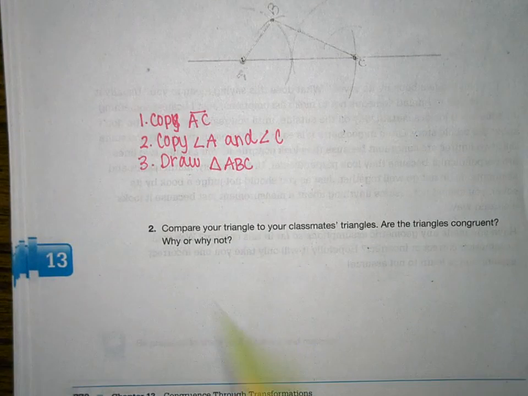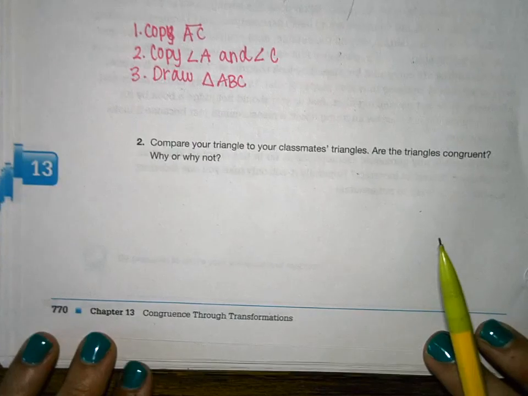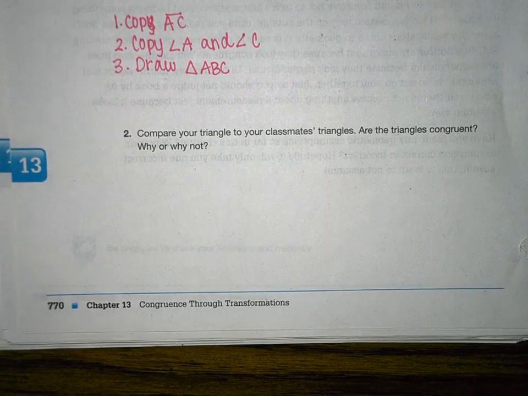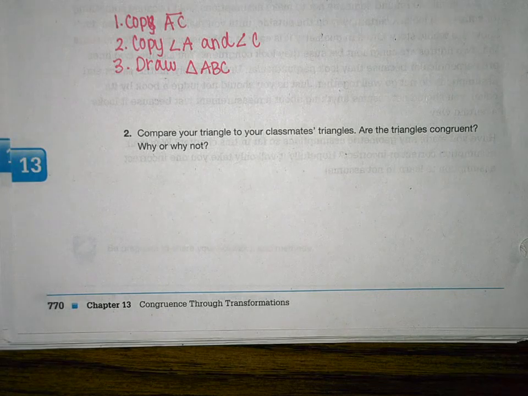So then look at your triangle and look at the person next to you and their triangle. And I want you guys right now to determine if they are congruent and why.